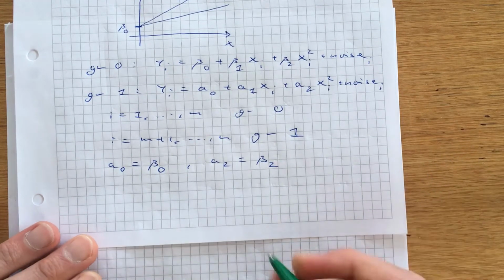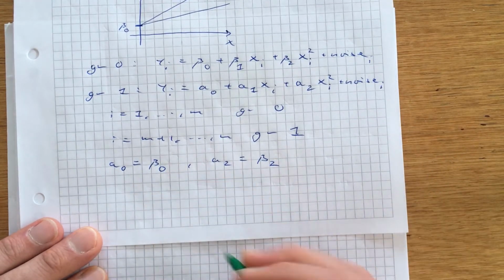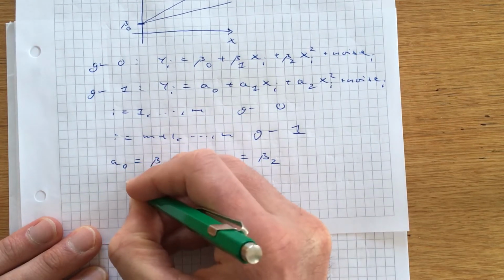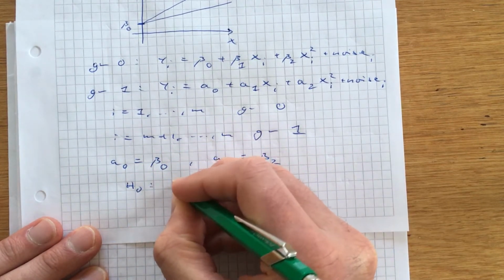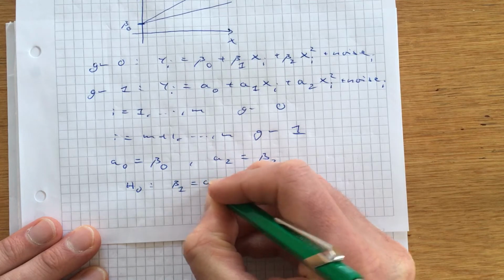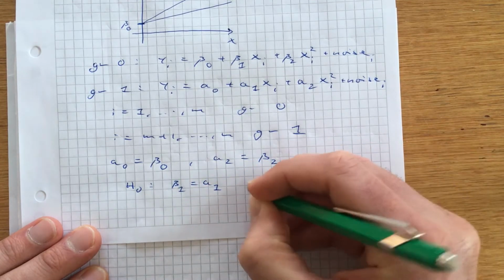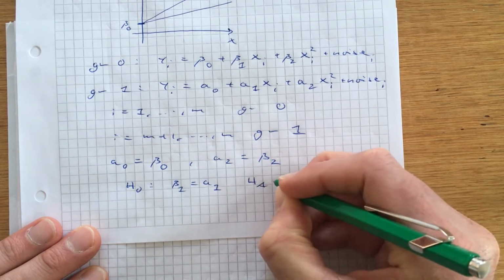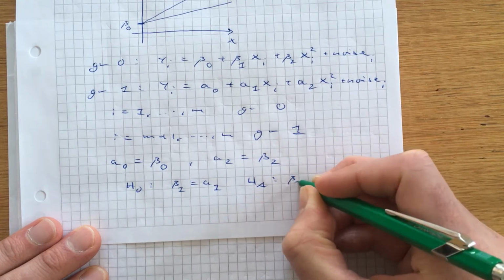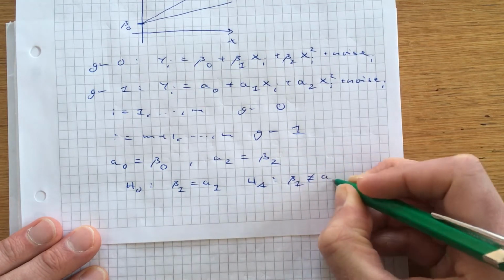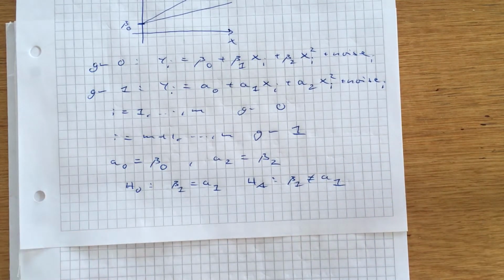So our typical null hypothesis is that beta 1 is equal to a1, while the alternative hypothesis is that beta 1 and a1 are not equal.